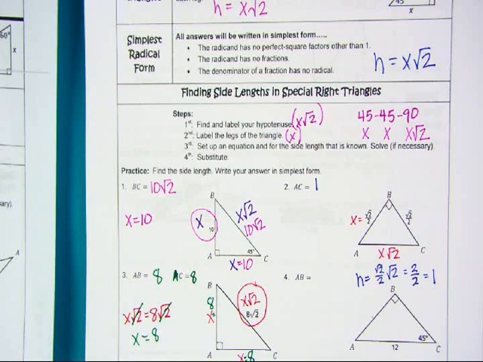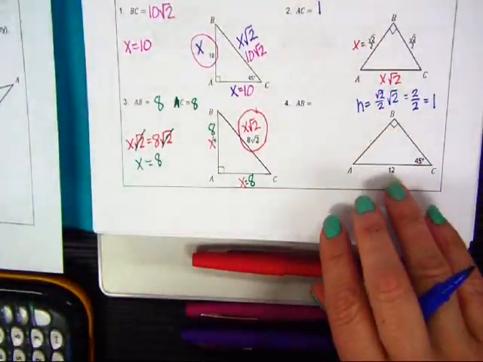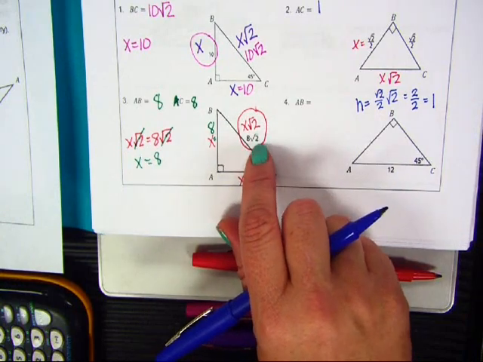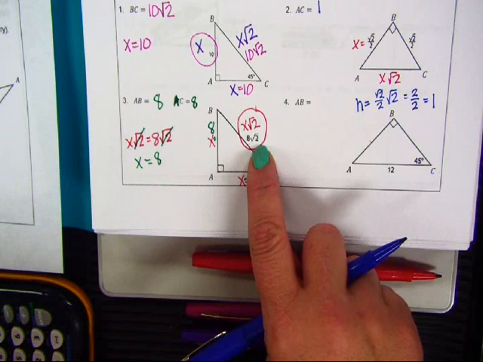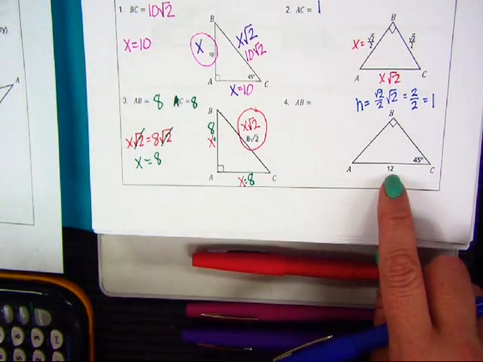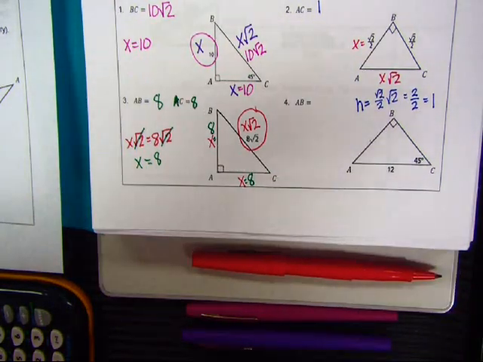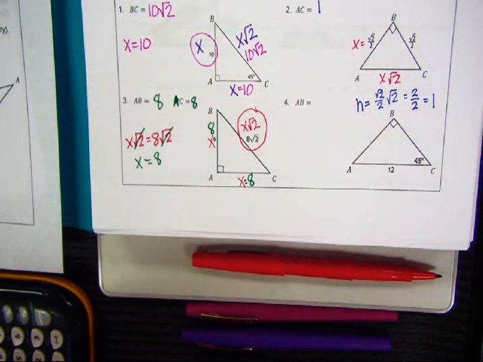Now, here's the one that works with the really cool pattern. What if I give you the hypotenuse? Like over here, I gave you the hypotenuse. See how you can see the square root of 2? See how you can see it? Okay. Well, here, you don't see the square root of 2, but it's there. You just don't see it. Okay, this is when it's going to require you to think backwards.